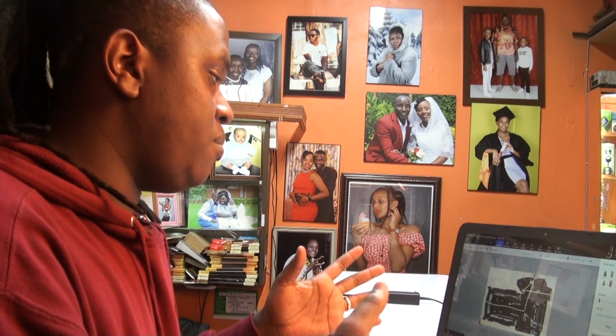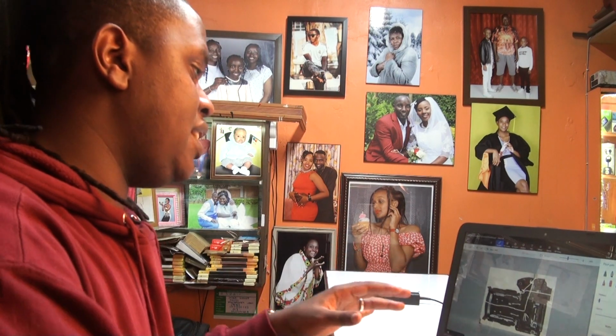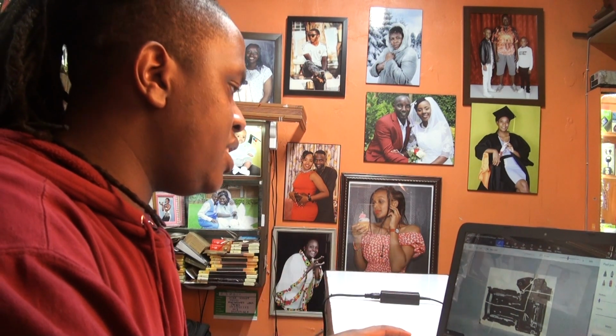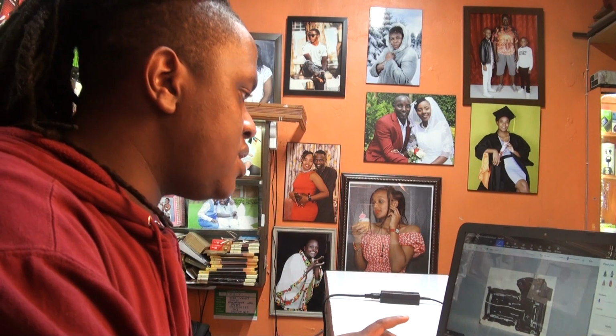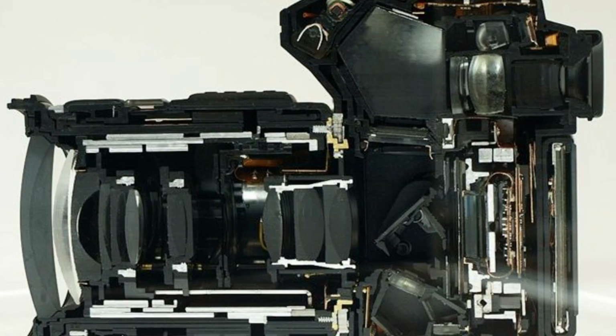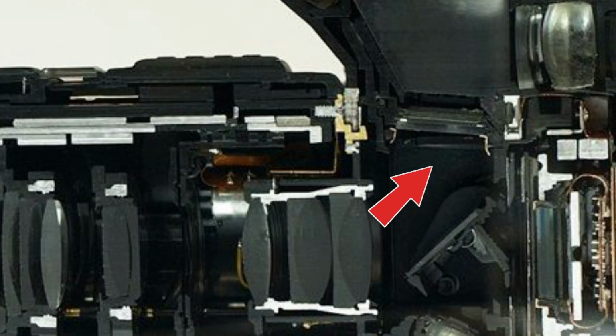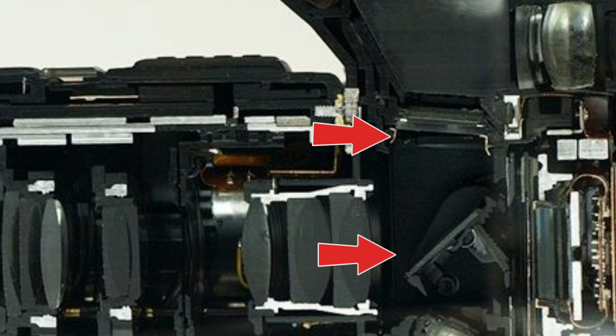Your eye receives the information, you adjust accordingly, and then when it's all said and done, you press the capture button, the shutter button. This part over here goes up to here, allows the light to pass through and reach the sensor. That's basically it. From there on, computer processing, and you see your image.